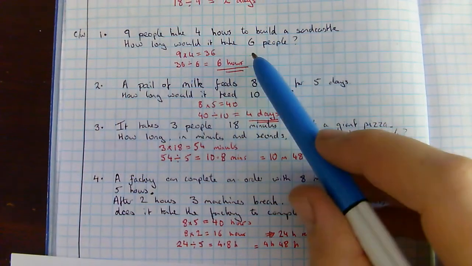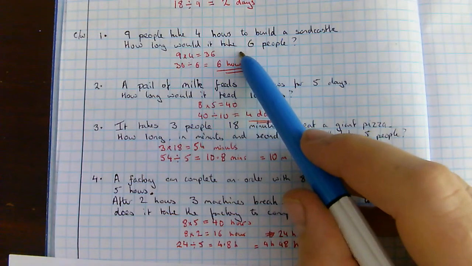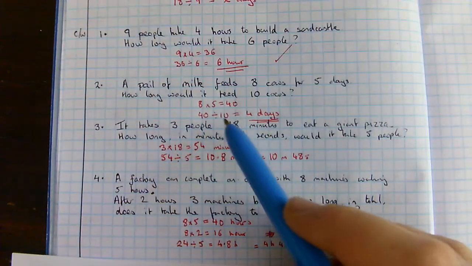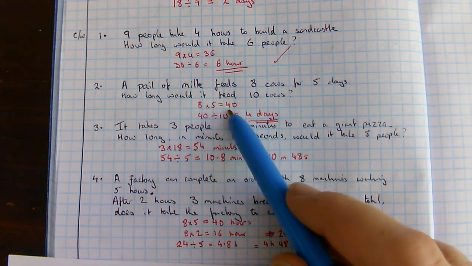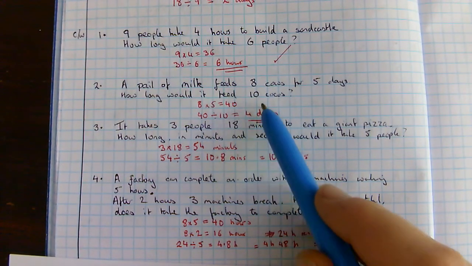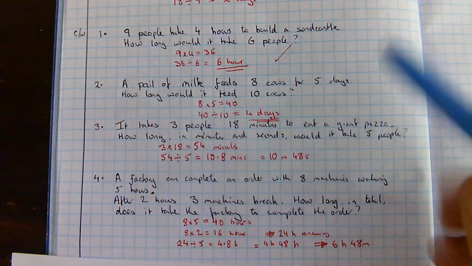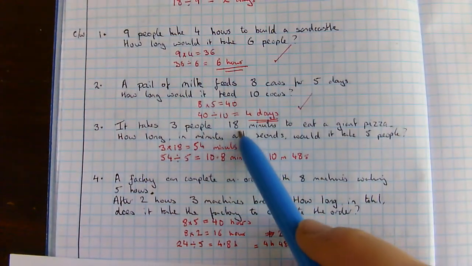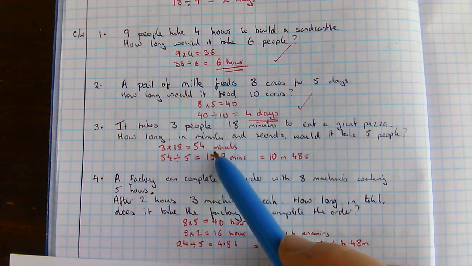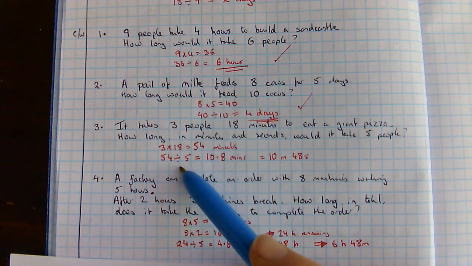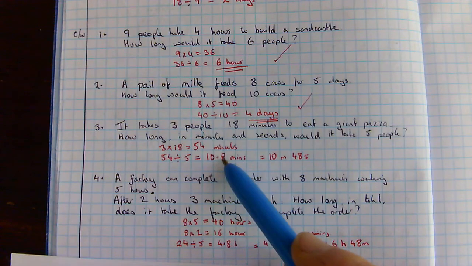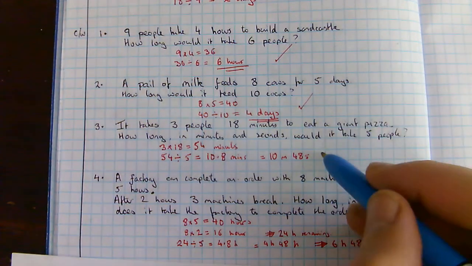So here it's 36 man hours to build the sandcastle. If it's 6 people, 36 divided by 6 is 6 hours. Here it's 8 times 5 is 40 cow days. If I've got 10 cows, it's going to give me 4 days. Here it's 3 times 18 gives me 54 person minutes of pizza to eat. 54 divided by 5 gives me 10.8 minutes. Changing that 0.8 into seconds, 0.8 times 60 is 48. It says 10 minutes, 48 seconds.